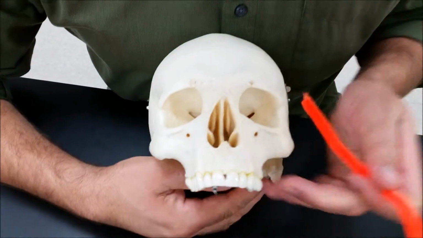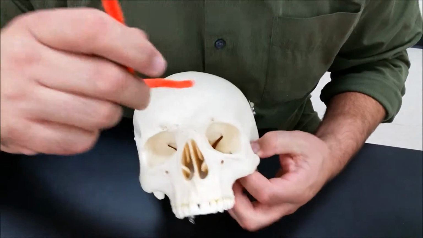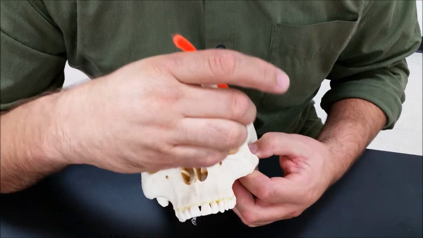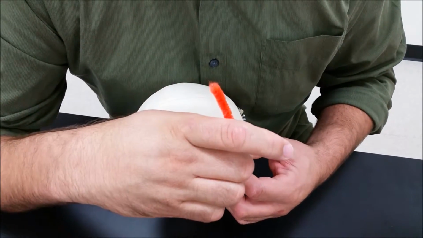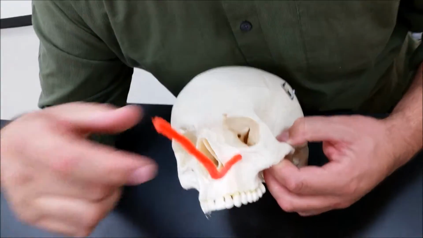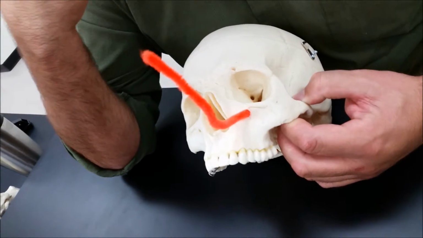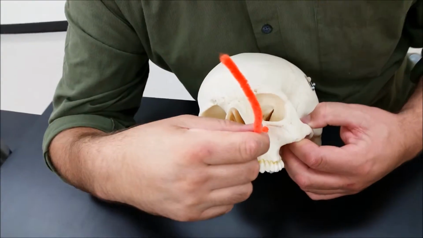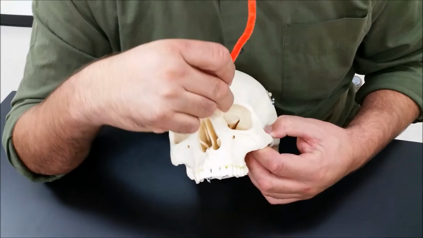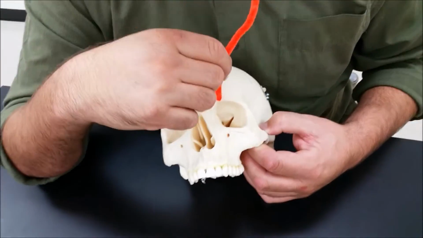Now, as we're looking at the eye, I want you to think of this area as the orbit of the eye. This hole here is underneath the orbit, so it's your infraorbital foramen. Foramen means hole. Over here you have your supraorbital foramen.